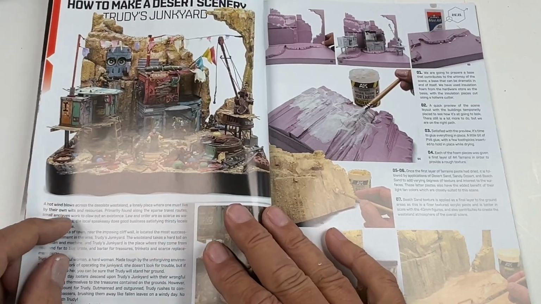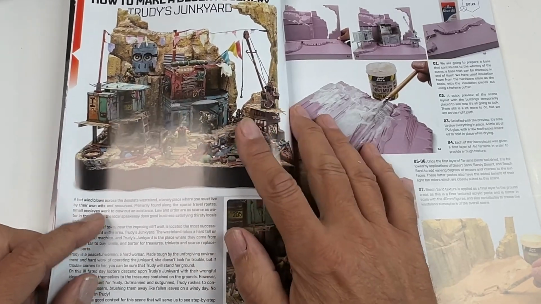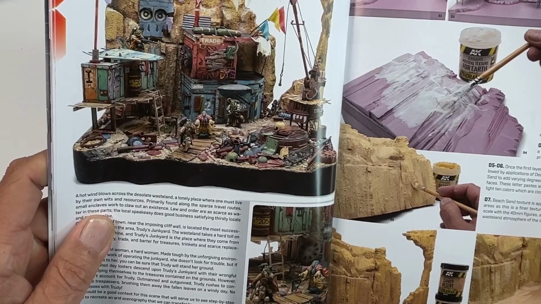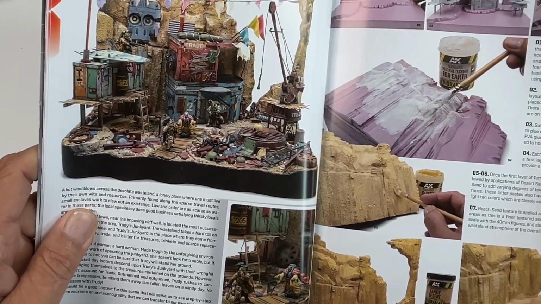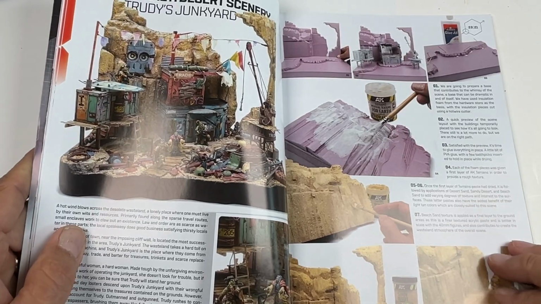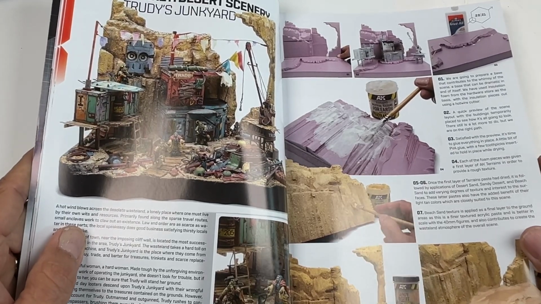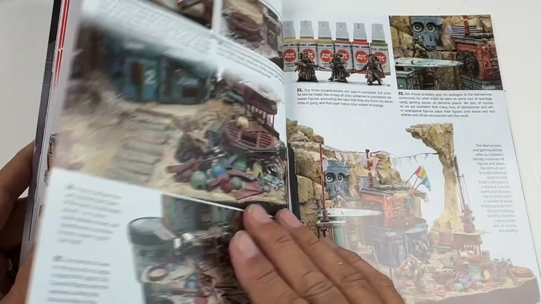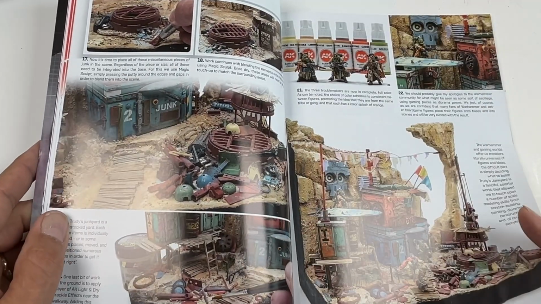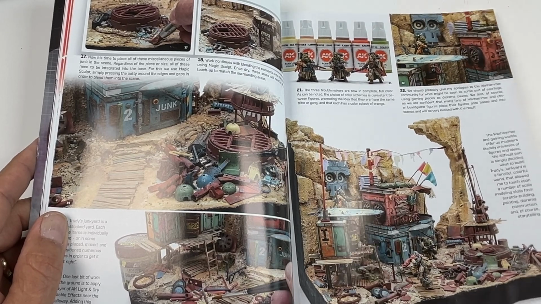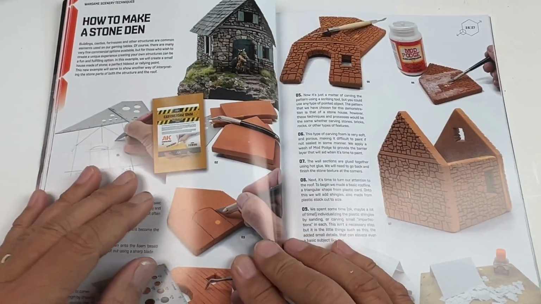Next, we move on to Trudy's Junkyard. Now, this is the most complex of my projects that's within these pages here. This is a Warhammer 40K type of a setup, and the idea here is kind of a Mad Max post-apocalyptic. Trudy runs this junkyard, and she's being attacked by some scavengers, and they're coming through here. But throughout these pages here on this tutorial is a lot of the how-to on how to make these rock outcroppings, again, in the rear of the base, and all the little elements that fit in front.